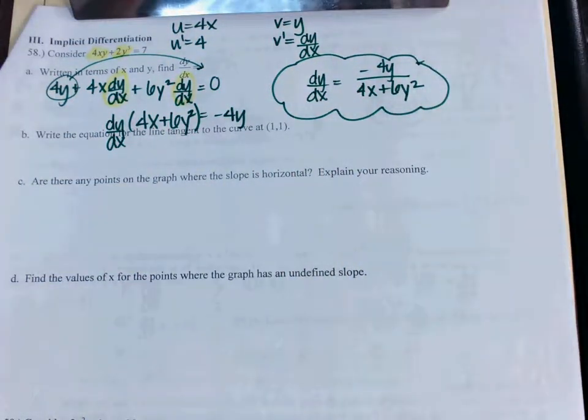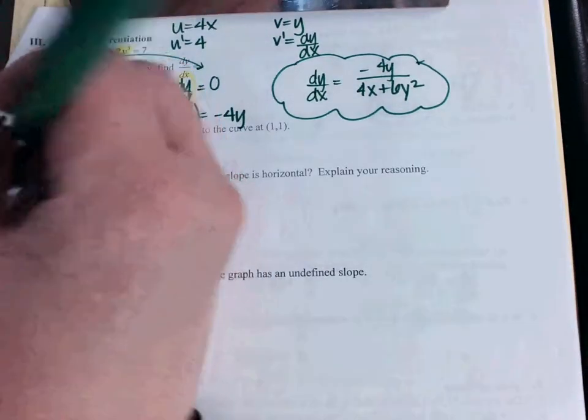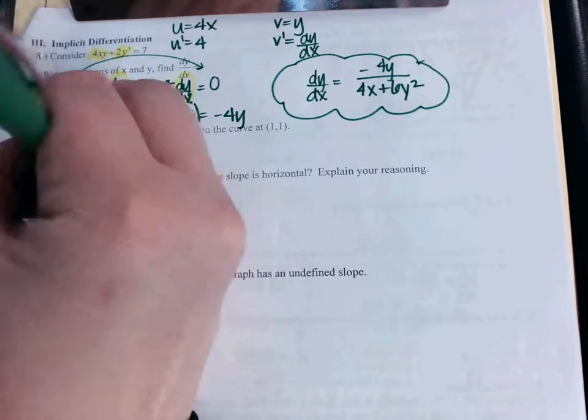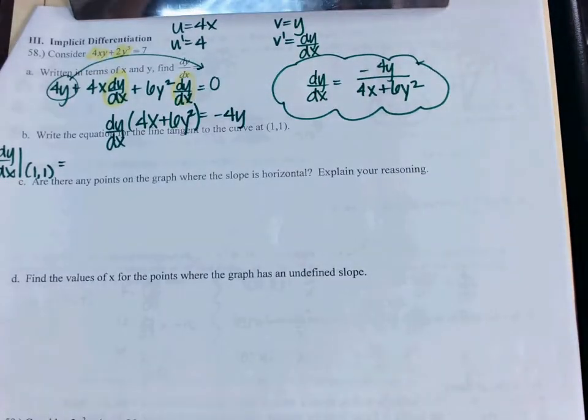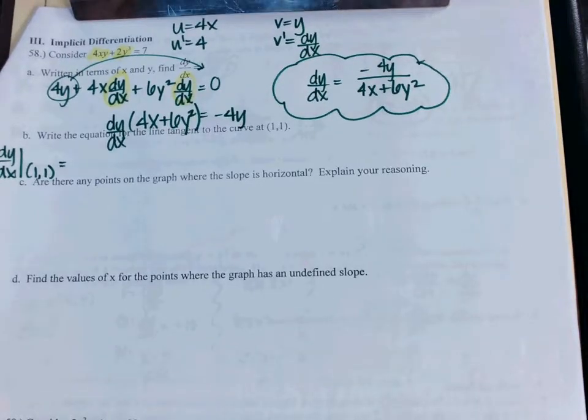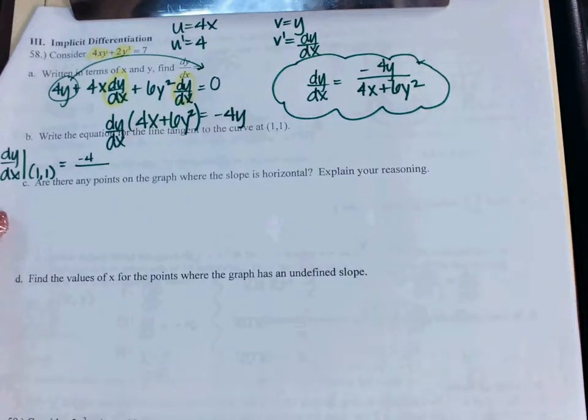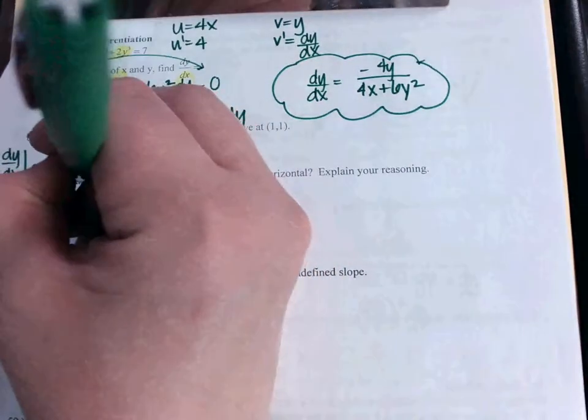Part B says, write the equation of the line tangent to the curve at 1, 1. Remember, we want to practice our labeling. So you'd go like that. And then I'd plug that point in. So on top, negative 4 times 1 is negative 4. On bottom, 4 plus 6 would be 10.